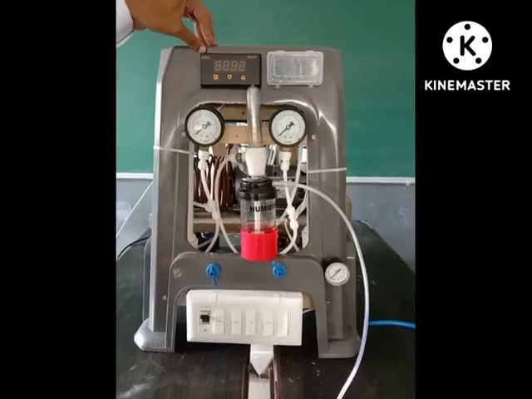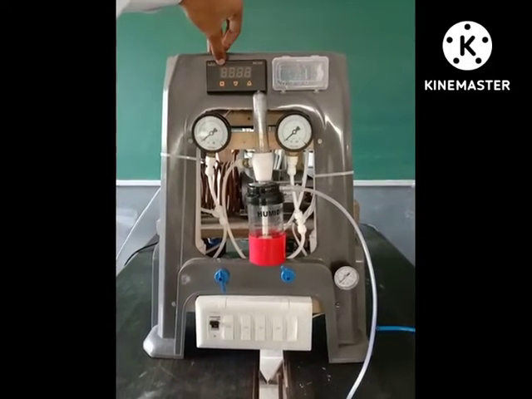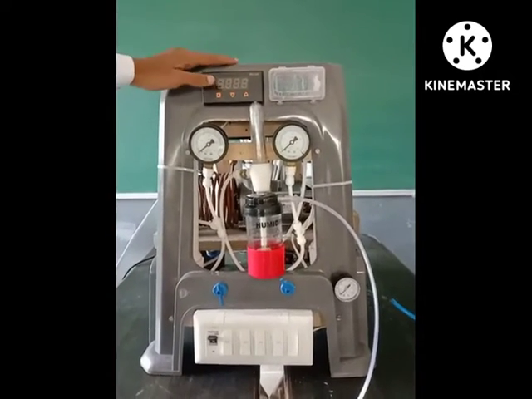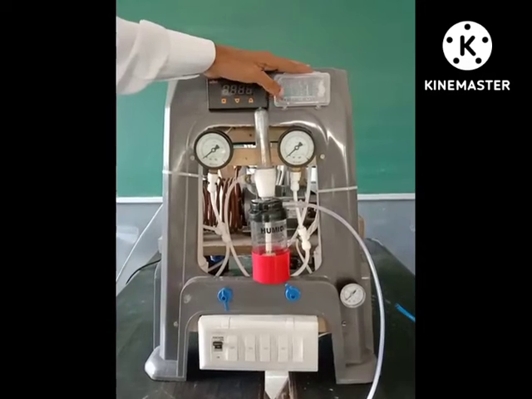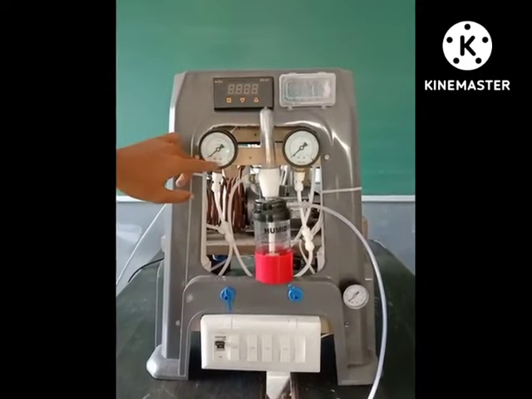Welcome to our presentation. This is our oxygen concentrator model. Basically, this is the industrial indicator. The industrial indicator is used to display the amount of oxygen that is produced in our oxygen concentrator. This is the timer circuit. The timer circuit is used to switch the working of the electronically controlled valves.